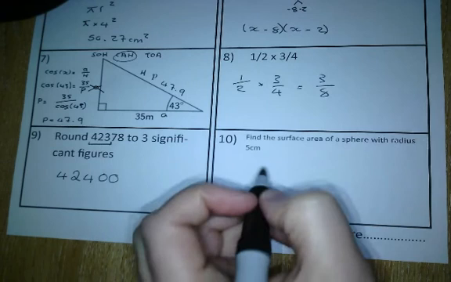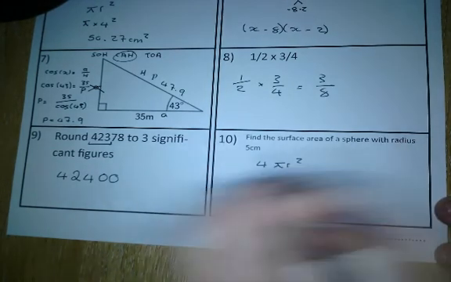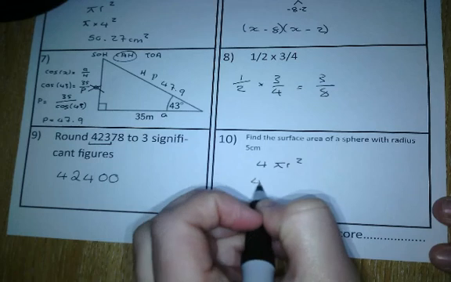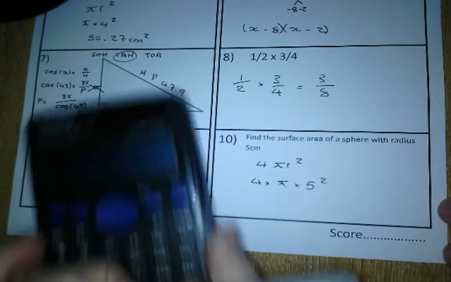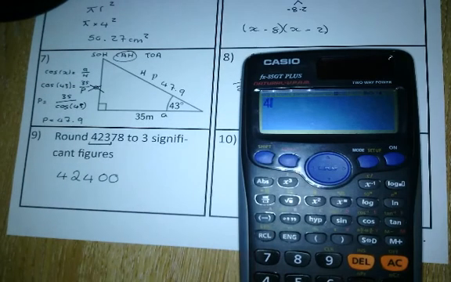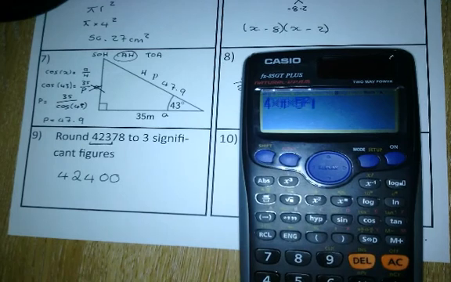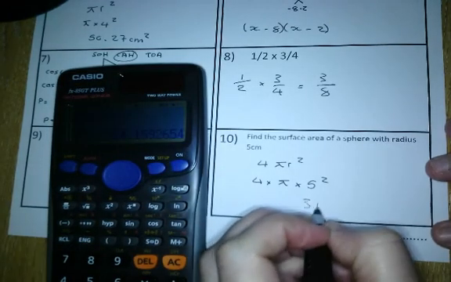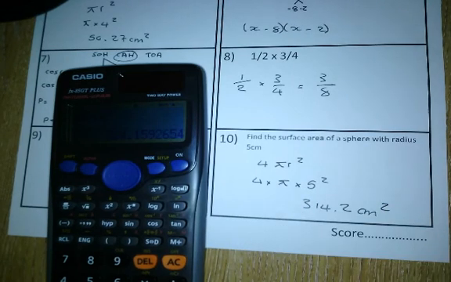For the last one, find the surface area of a sphere with radius 5. This is our new formula, so it's 4 times pi r squared. Our radius is 5 centimeters, so it becomes 4 times pi times 5 squared. Let's type it straight into a calculator. We've got 4 times pi times 5 squared. We get 314.2 centimeters squared.